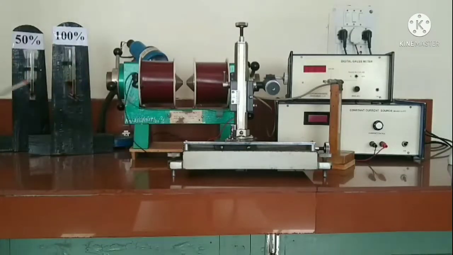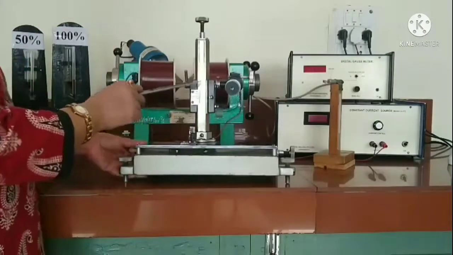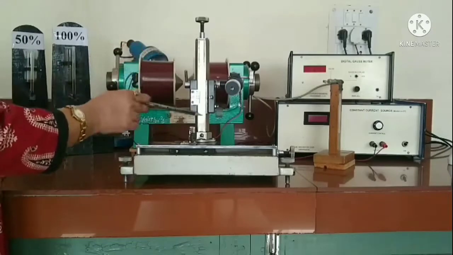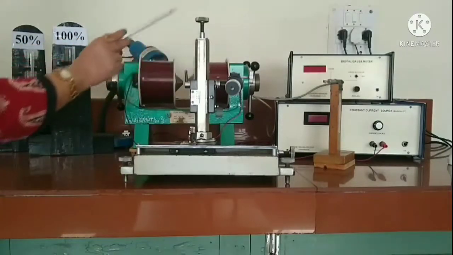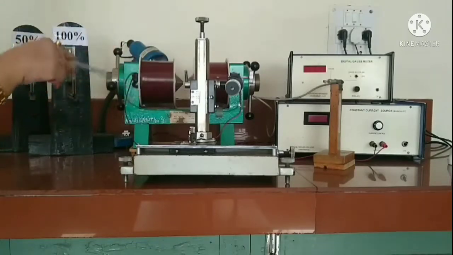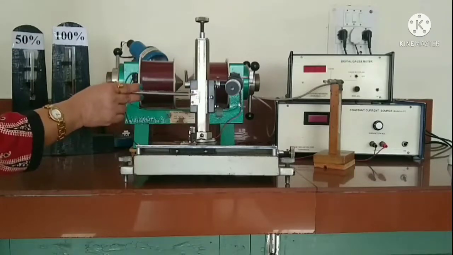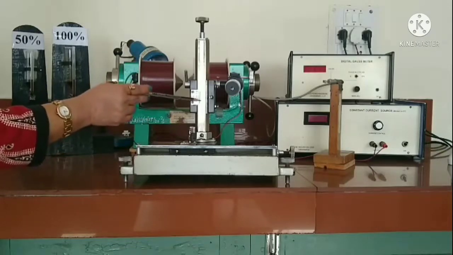This is the traveling microscope, which is able to move in horizontal as well as in vertical direction. So this is the microscope of it, and a crosswire is set on the liquid meniscus. Then this is the main scale, and the smaller one is the vernier scale. So we take the readings with the help of this, as we take in case of the vernier calipers.